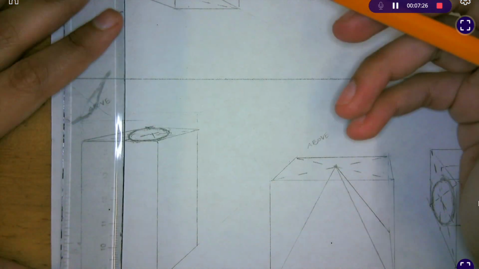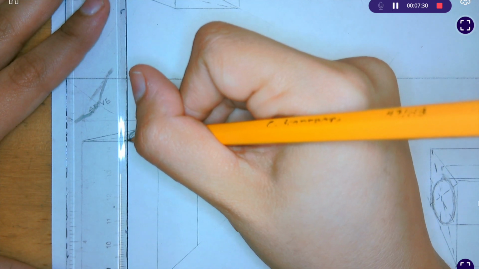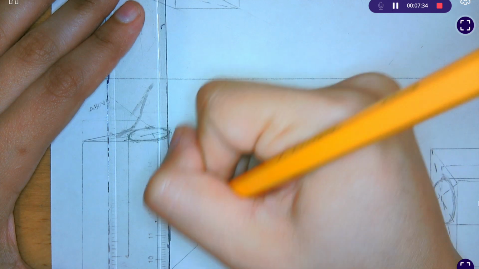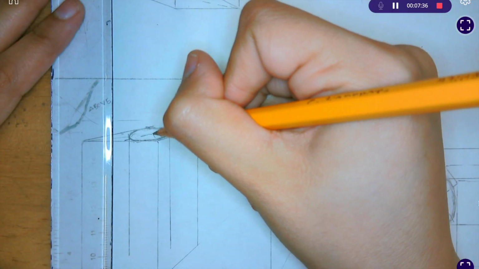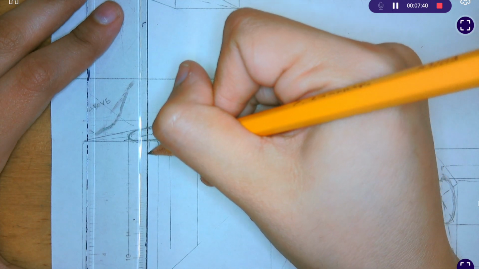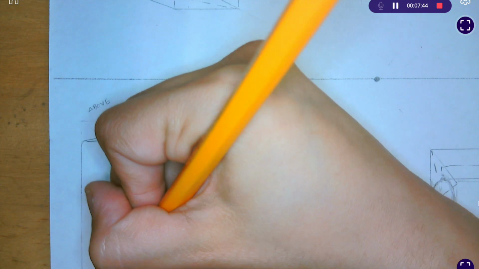Okay, from here, we're gonna go ahead. This is where the edge is. This is where the edge is over here. And then about here, this is the middle point. So we're gonna go right here. This is where it's going to be the most curved.